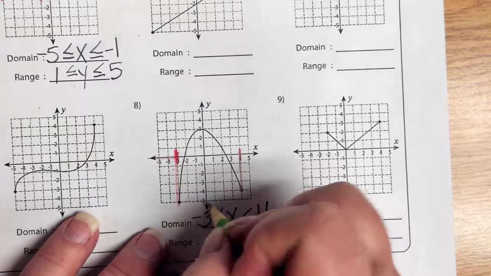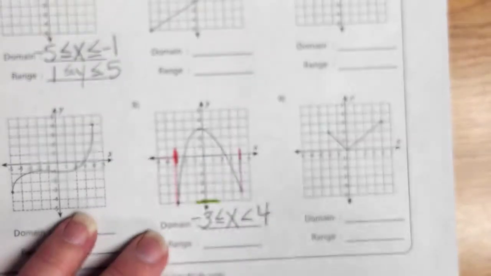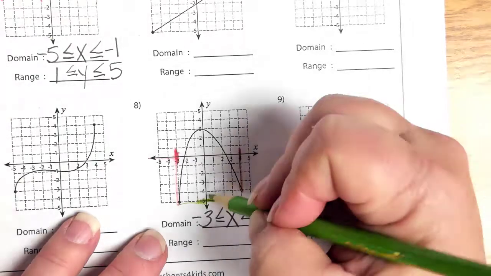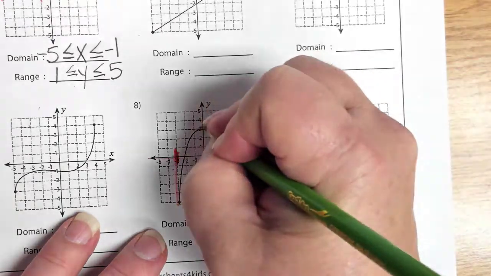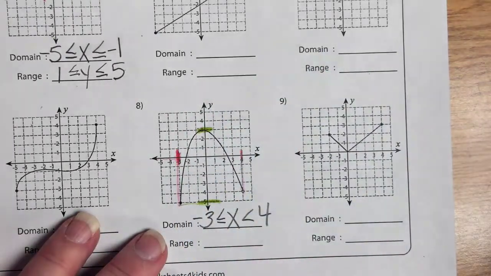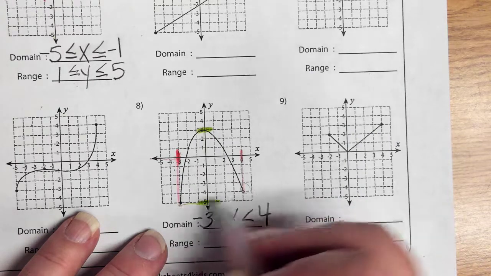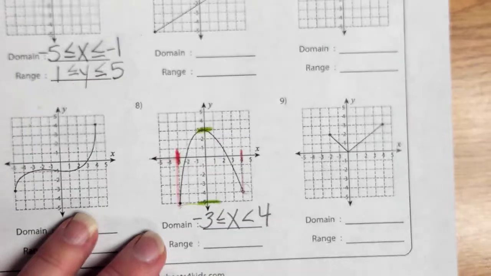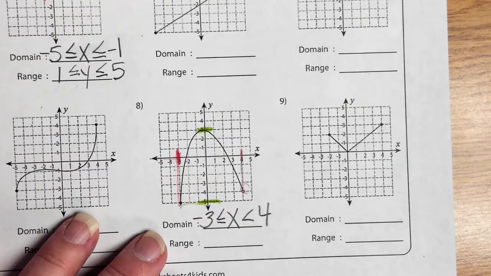Range. I'm down here because of here. And then I go up to here because the line is touching up there. So this and this don't become an issue, okay, if you do them separately. If you're trying to do them all at the same time, then you get confused with that.